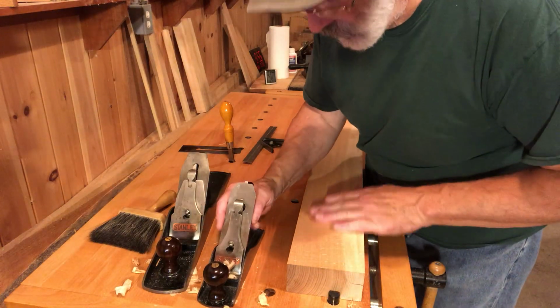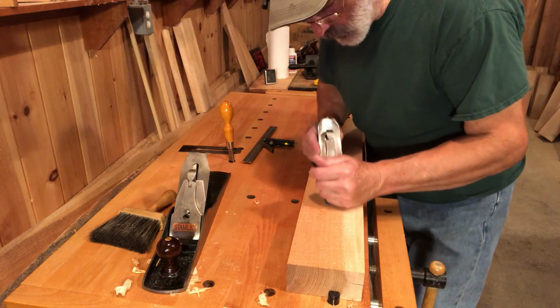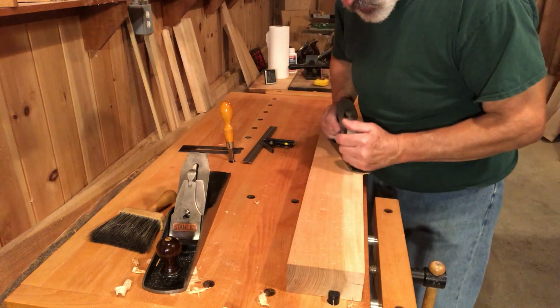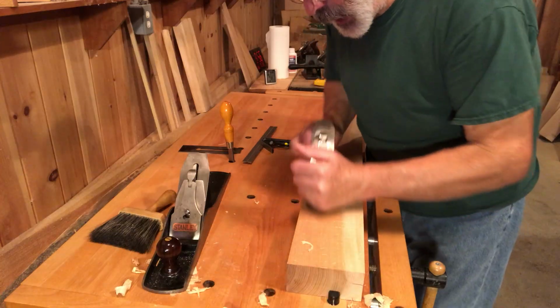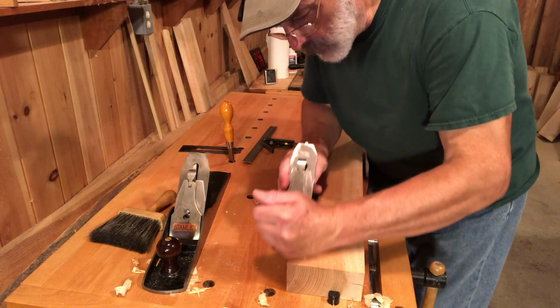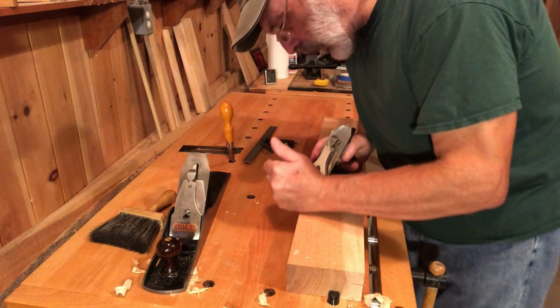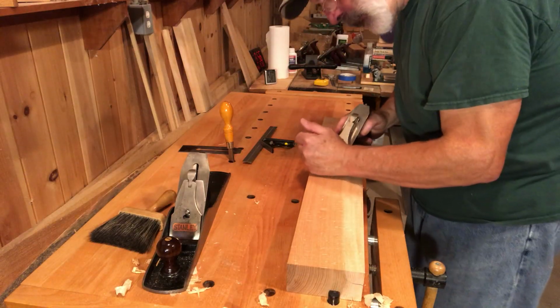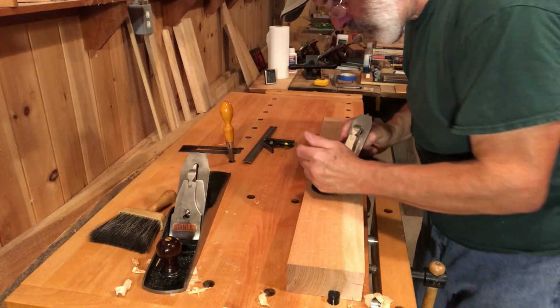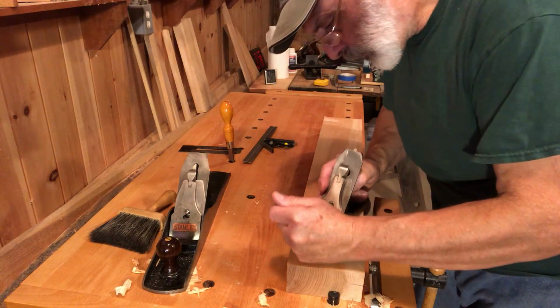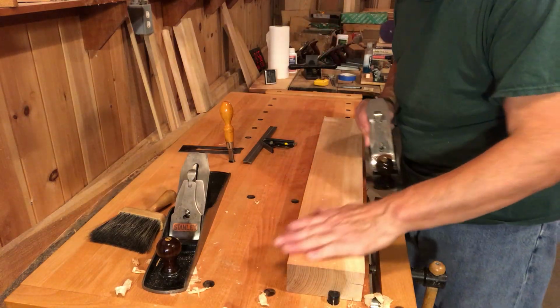Are we tracking here? So you see, I may not get a cut every time because I'm not flat. But if I get in tight and I work an area, I can make it smooth.